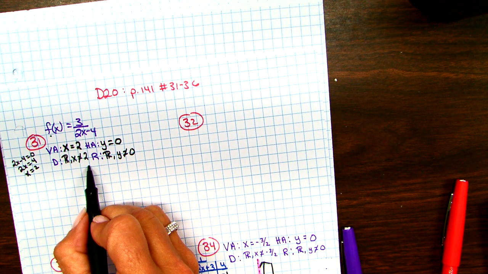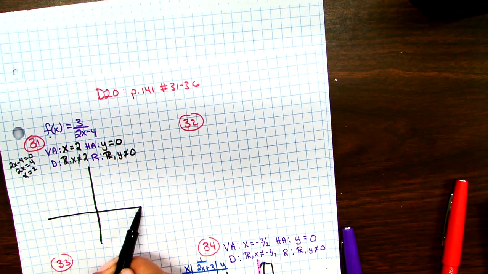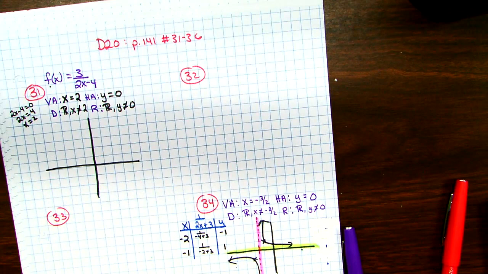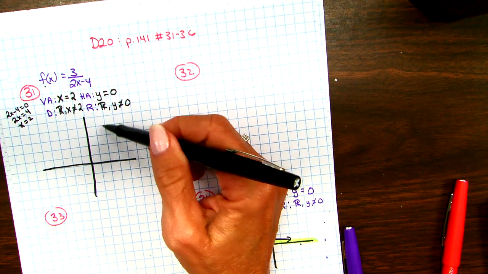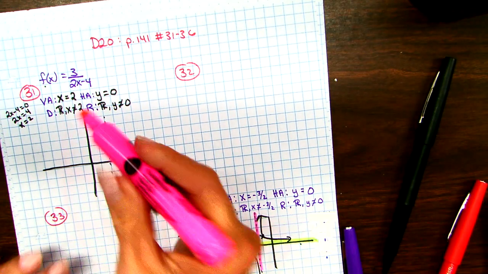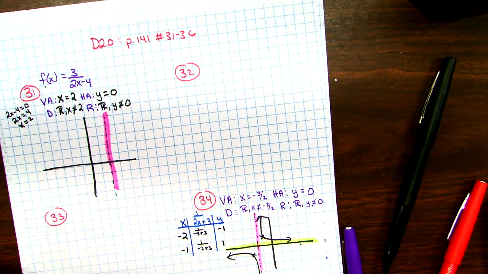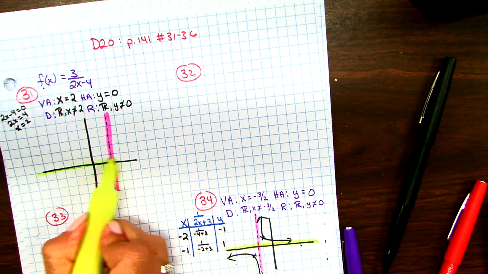So let's sketch this. Let's put our asymptotes on there. So we have a vertical asymptote at positive 2, which is right there. And a horizontal asymptote at y equals 0.